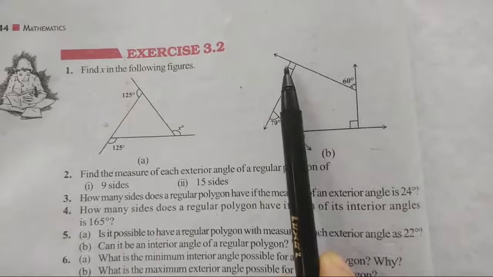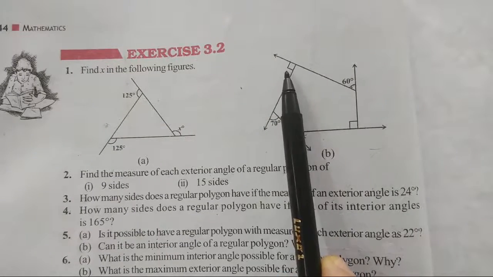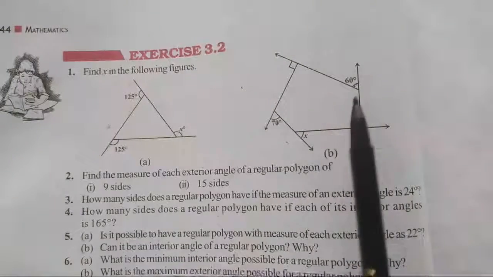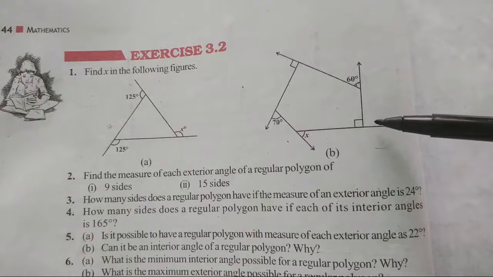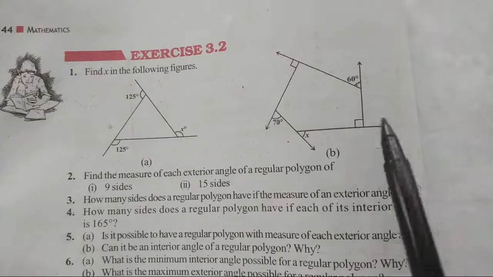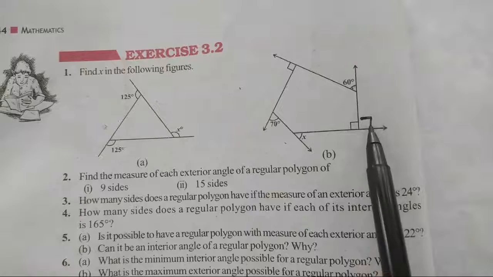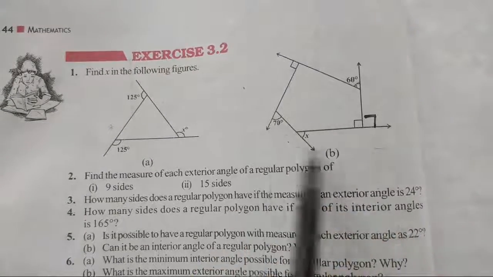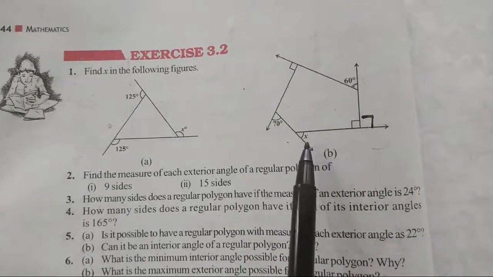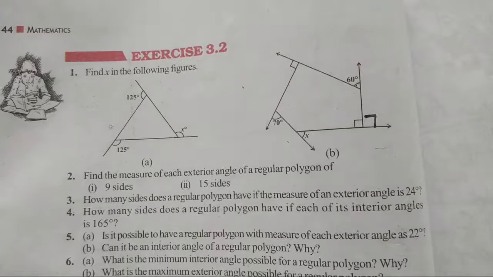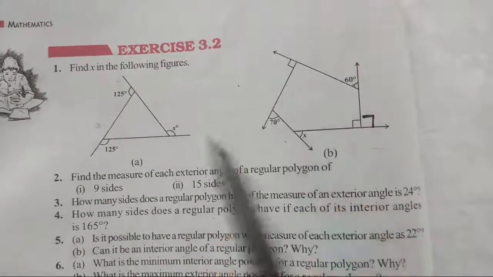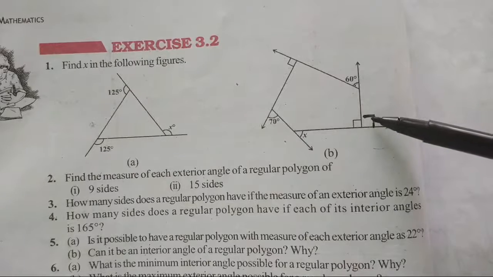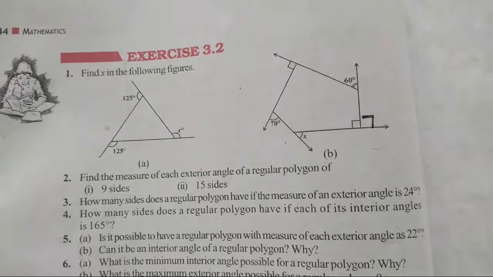So since this angle is equal to 90, this angle is equal to 70, this is 60, this outer angle of the polygon is 90 because of the interior angle. So first you will find this angle is 90. So all the 5 angles are given, 4 are given and the fifth is not given. So the sum of the exterior angles will be 360. So x plus 70 plus 90 plus 60 plus 90 will be 360.